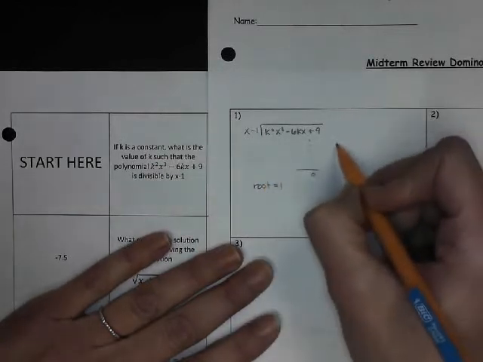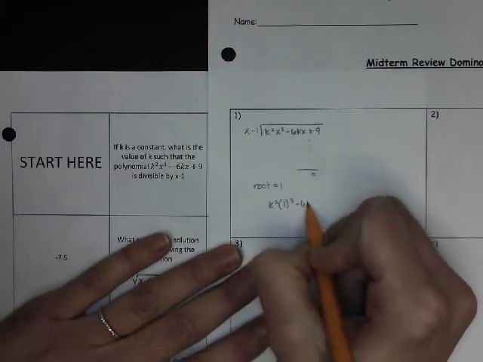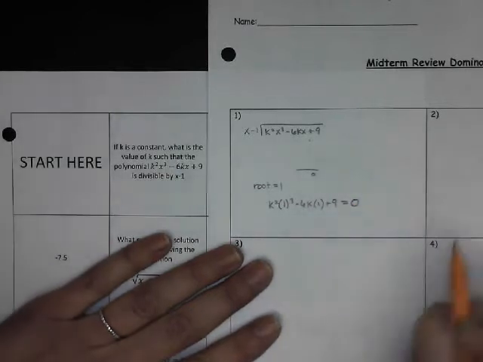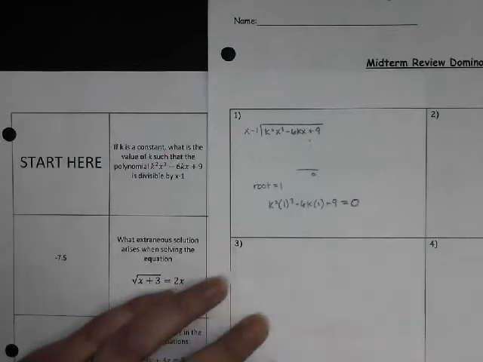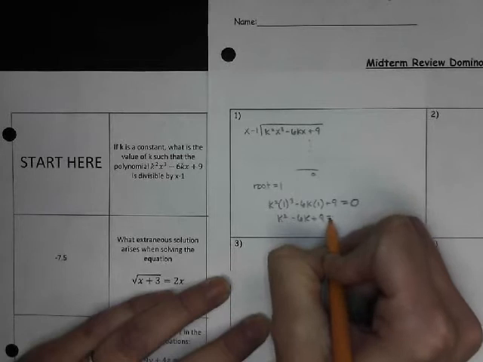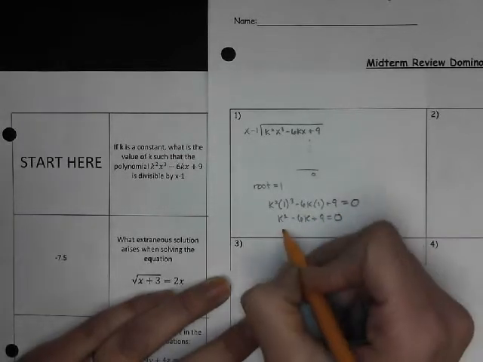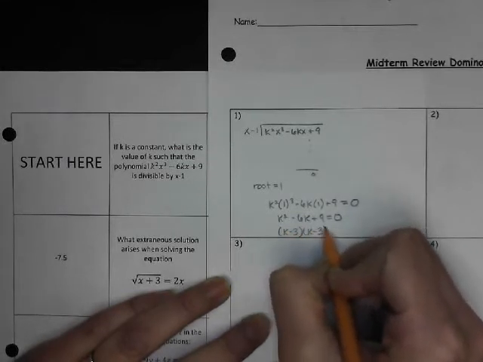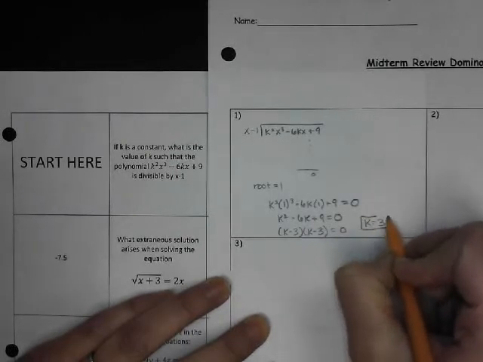So when I plug in x equals 1, k squared times 1 cubed minus 6k times 1 plus 9, I need this to equal 0 if 1 is going to be a root. And now I can find k. That's an easier way of doing it. So now it's just k squared minus 6k plus 9 equals 0. And so if I solve this as a quadratic by factoring, is it factorable? Yes. k minus 3 times k minus 3 equals 0. So k equals 3.